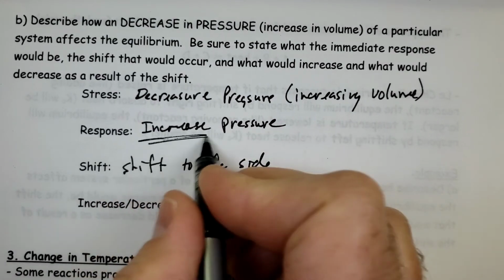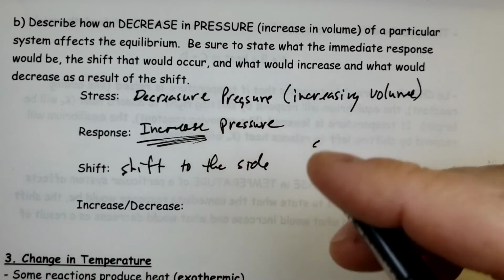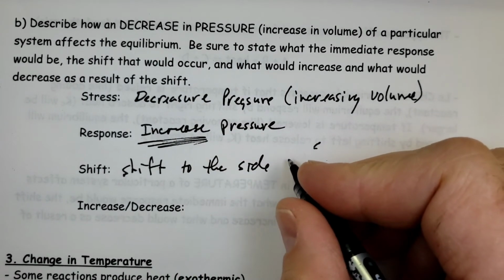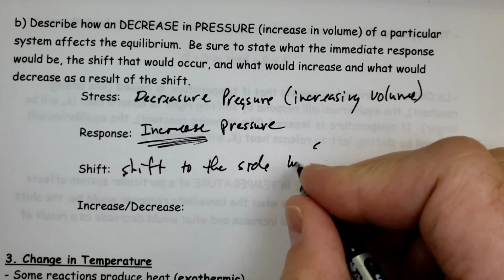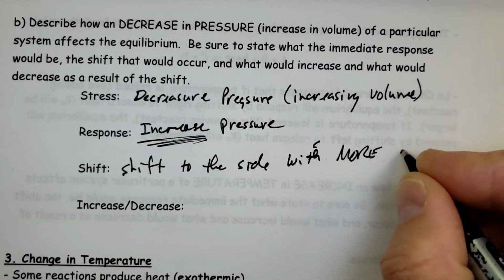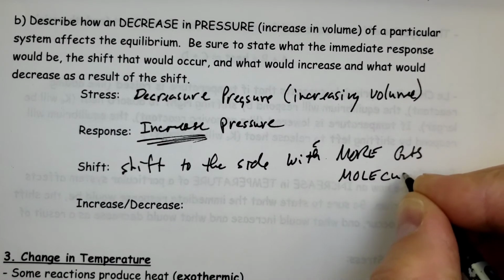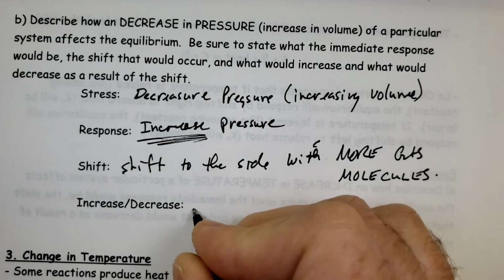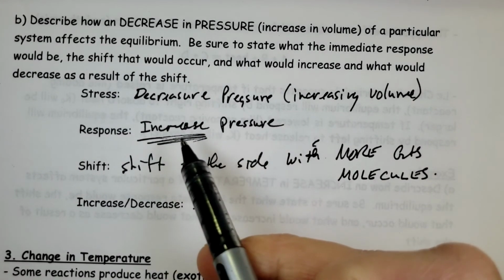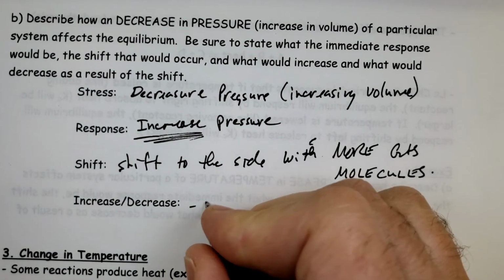Now if I want an increased pressure to happen, to counteract the effect of the stress, I want to go to the side with more gas molecules. So I want to make more pressure. You want to go to the side that has way more molecules bumping around.